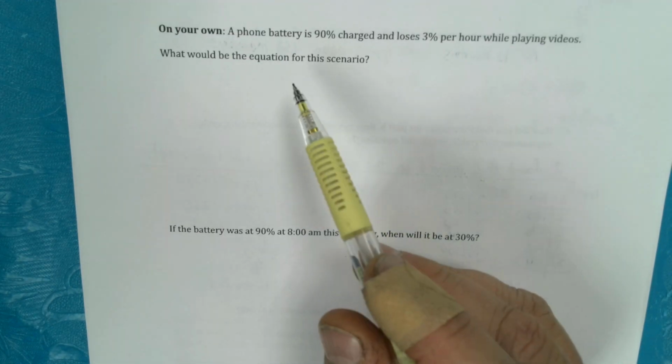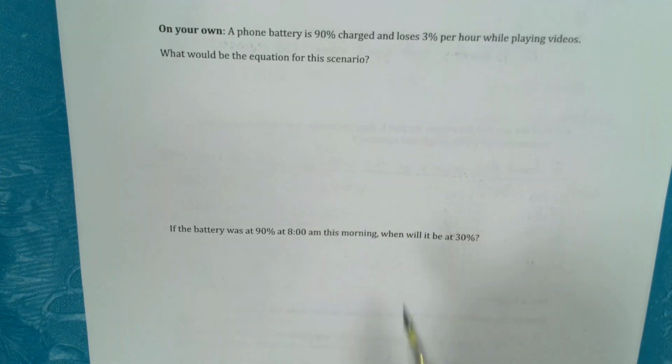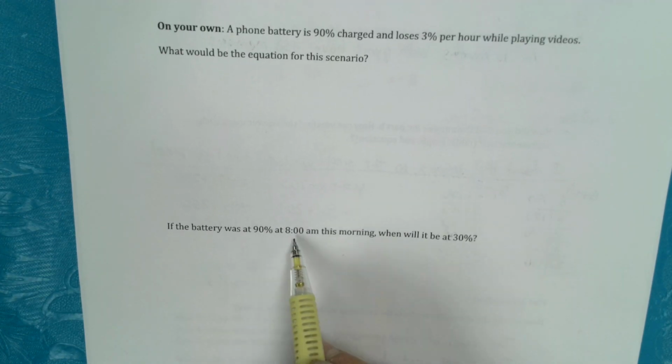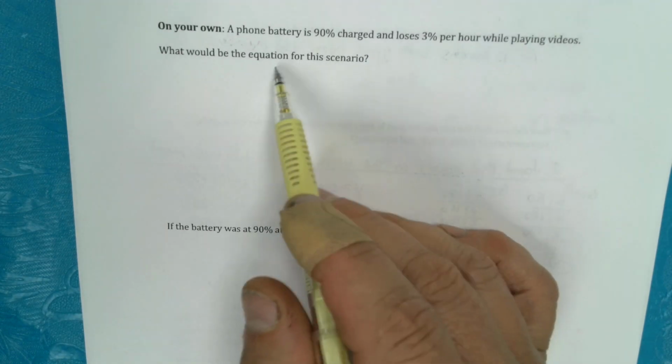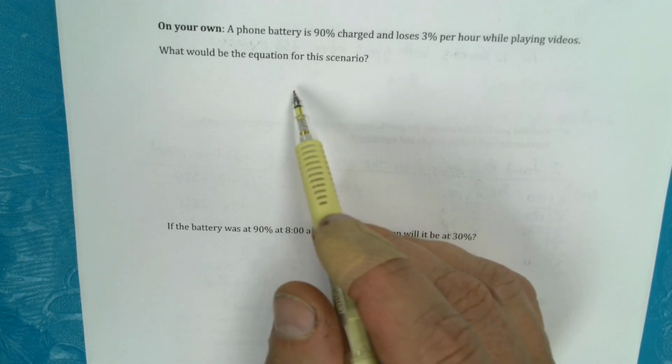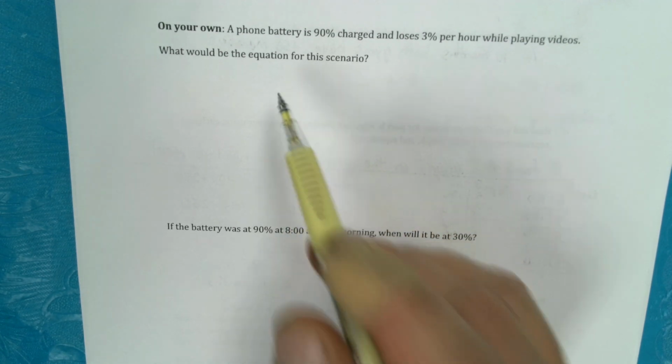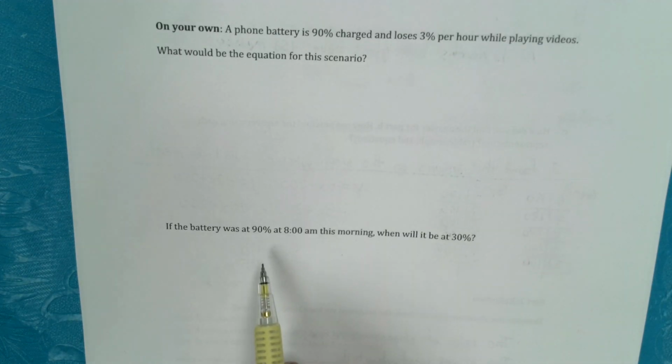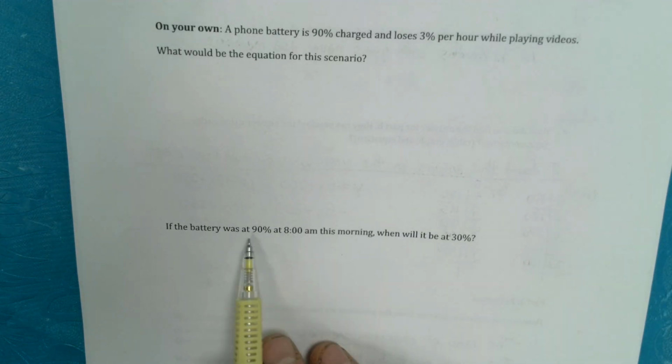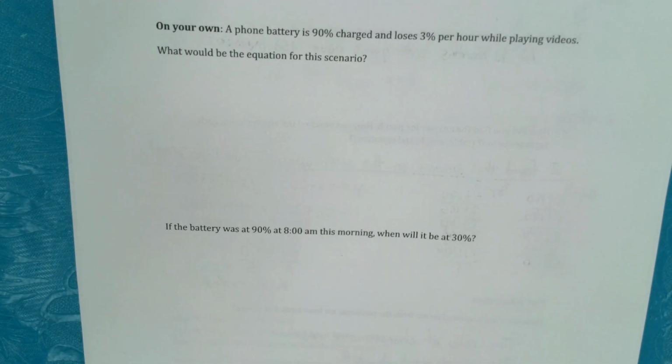So step one is you need to be able to build the equation, and then you're going to have to use the equation to find how long it's going to take for the phone to go down to 30%. And then you're going to have to take that answer and think about, well, what time would that be since it starts at 8 o'clock? So the answer you get here, how many hours it's going to take, isn't your final answer. You have to give what time that's going to be if it was 90% at 8 a.m. So go ahead and pause your video, work through that problem, and then I'll go through the answers.